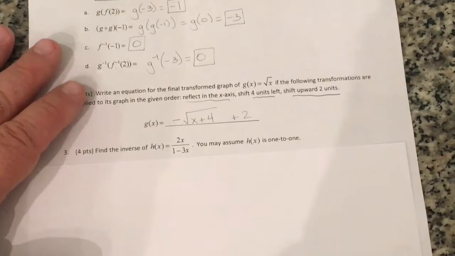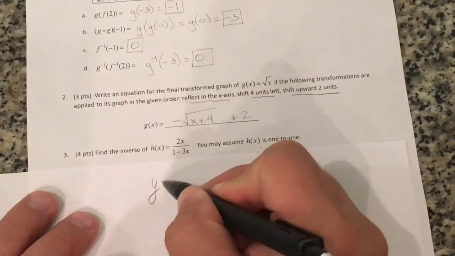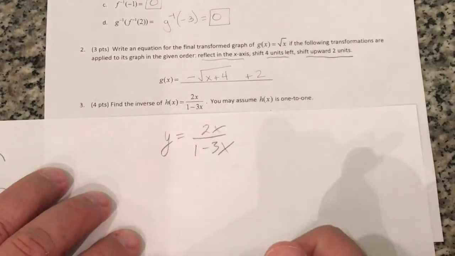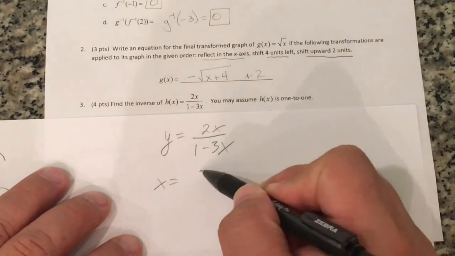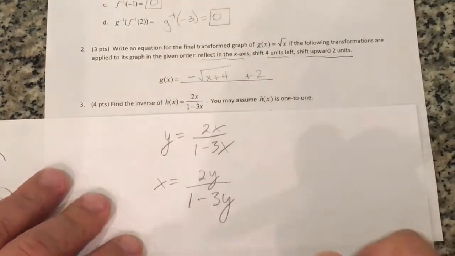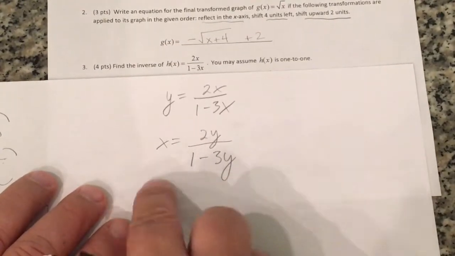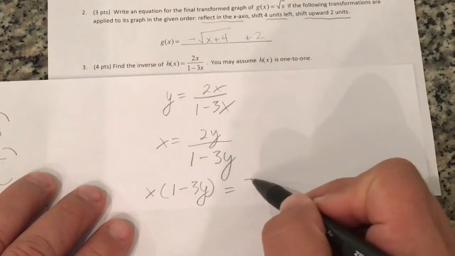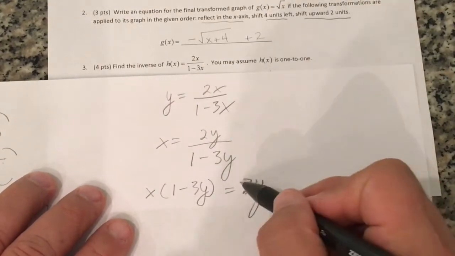Find the inverse. So I'm going to rewrite this as y equals 2x over 1 minus 3x. And then I'm going to flip-flop the x values and the y values. And that's going to give me x equals 2y over 1 minus 3y. And here's the tricky move. I want to multiply both sides by the bottom of the fraction. So that's going to give me x times 1 minus 3y equals 2y. The top equals 2y.